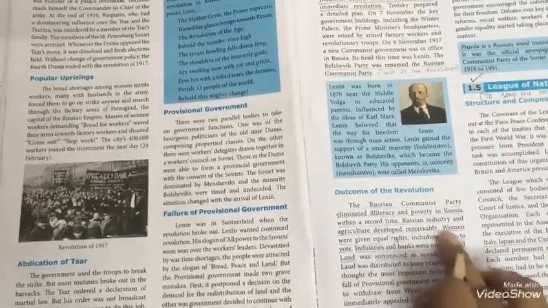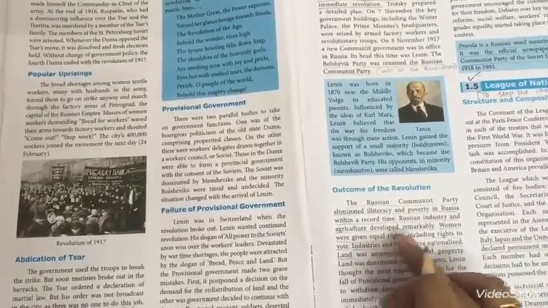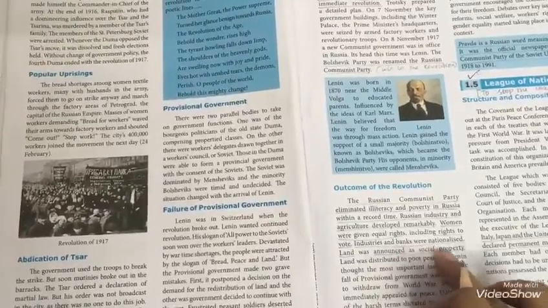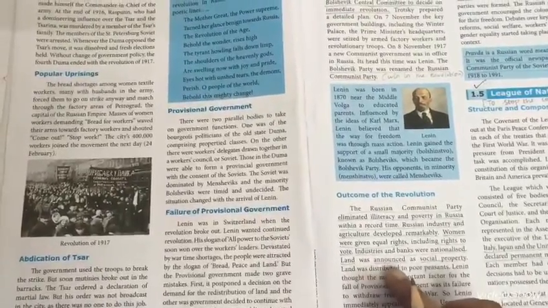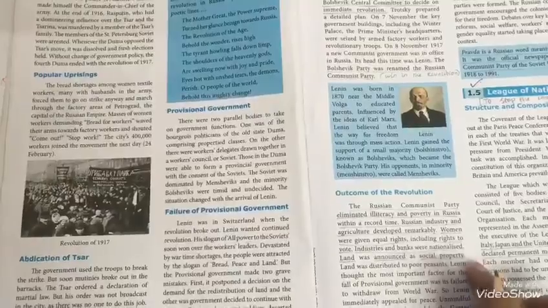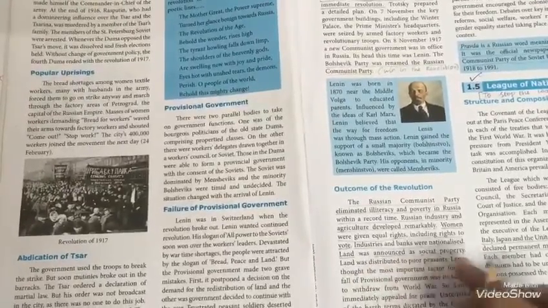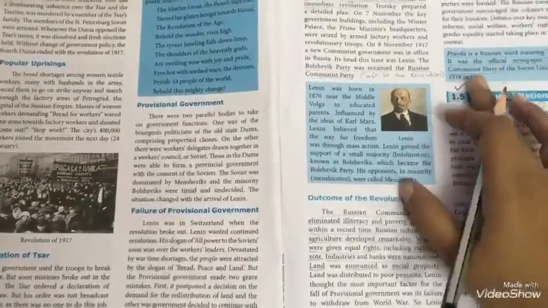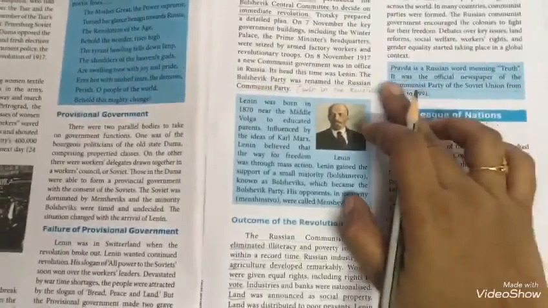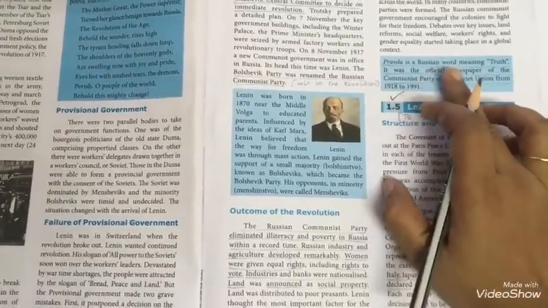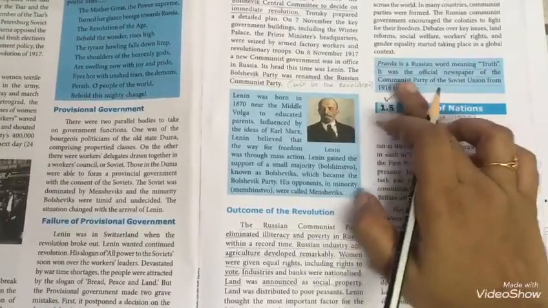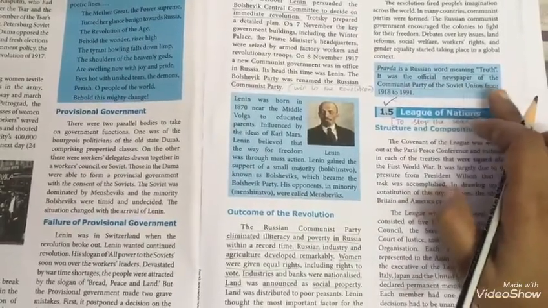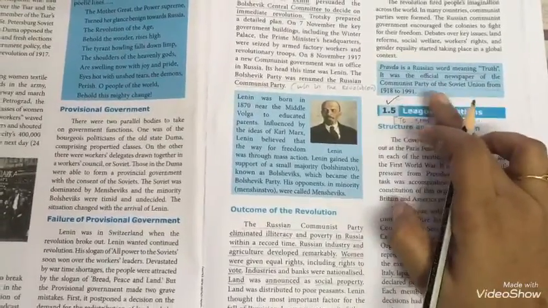Okay, so women were given equal rights, including rights to vote. Industries and banks were nationalized. Land was announced as social property. Land was distributed to poor peasants. So like that, this country is developing. Okay, and the next important thing is Pravda is a Russian word meaning truth. It was the official newspaper of the Communist Party of the Soviet Union from 1918 to 1991.